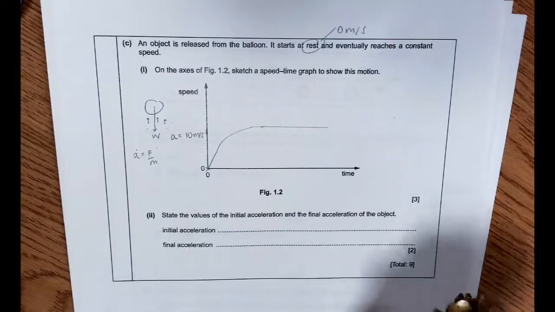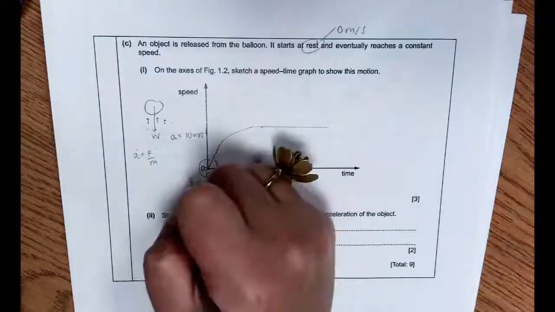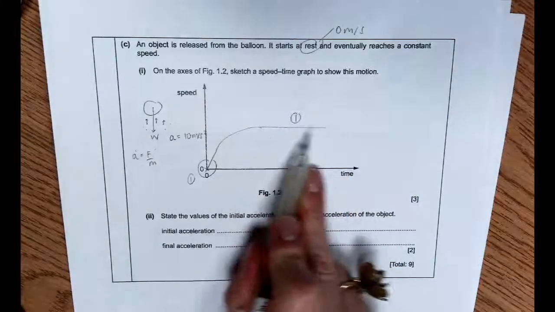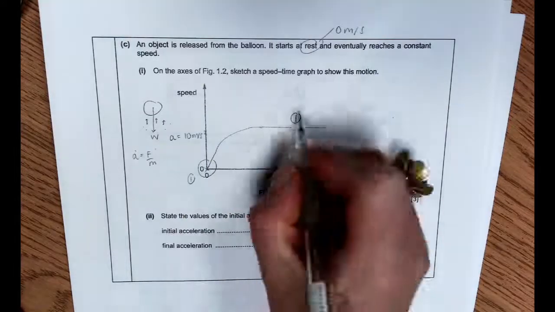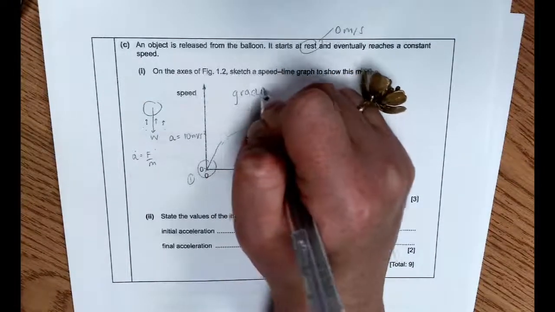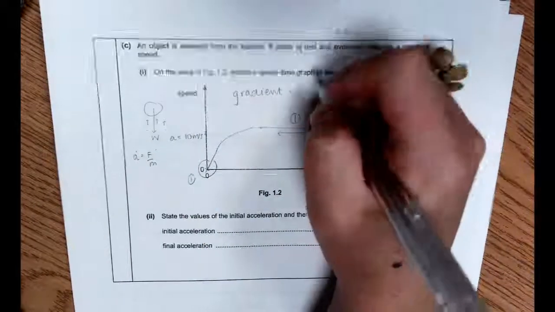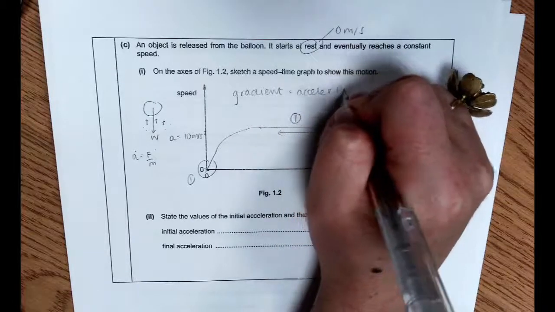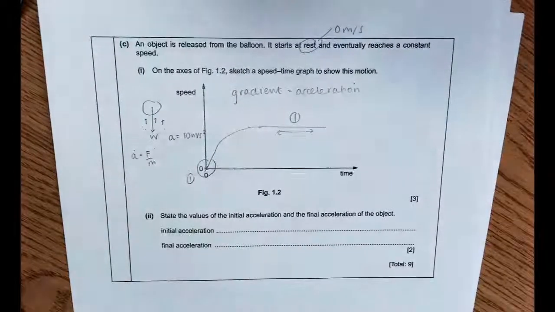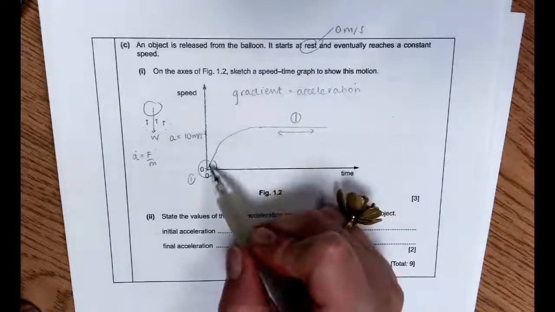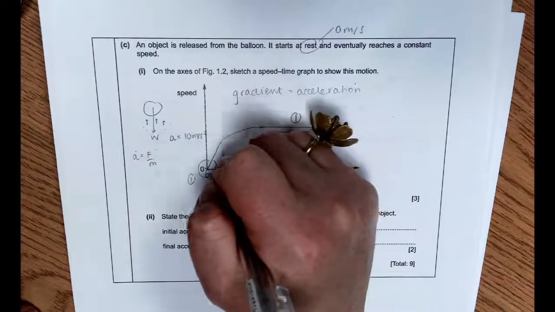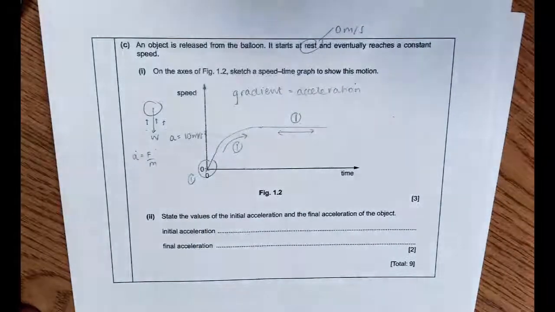So you get 1 mark for recognising that it needs to start at 0, 0. You get 1 mark for recognising that when it reaches a constant speed, I need a horizontal line. And you get 1 mark for knowing that the gradient of a speed-time graph is change in speed over time, which is acceleration. And we know that the acceleration is decreasing, okay, because there's less resultant force because air resistance has gone up. Okay, so if the gradient is acceleration and acceleration is decreasing, it needs to become less steep. Okay, so you get 1 for showing it getting less steep.